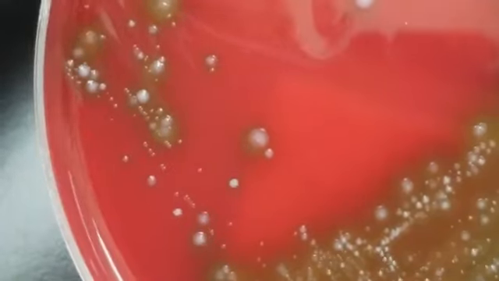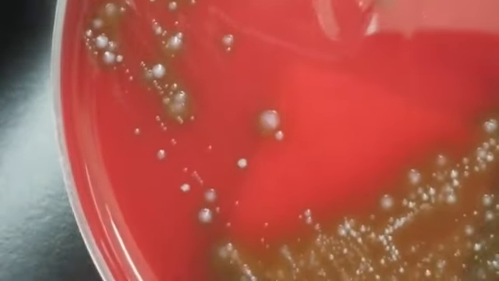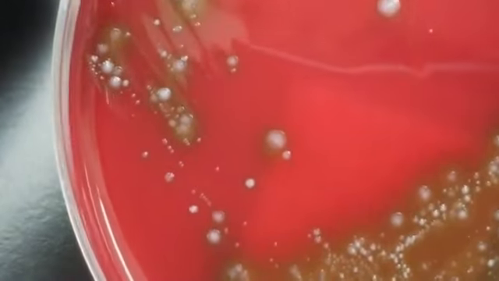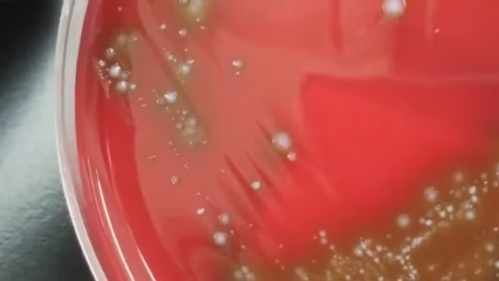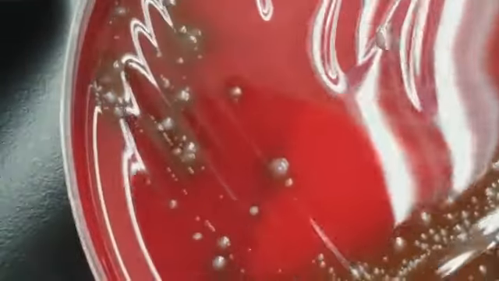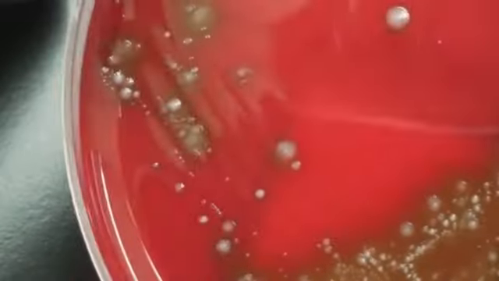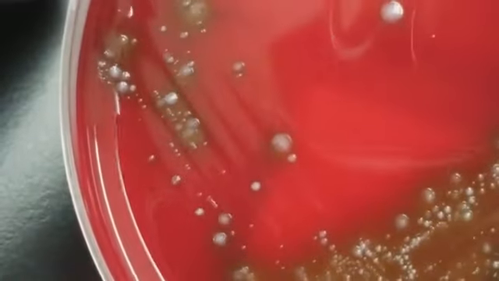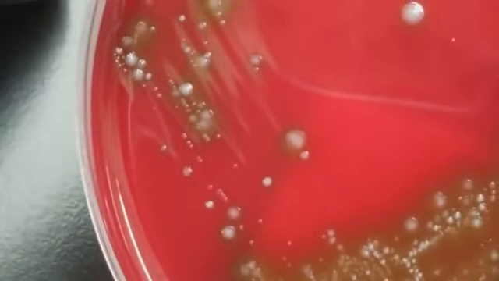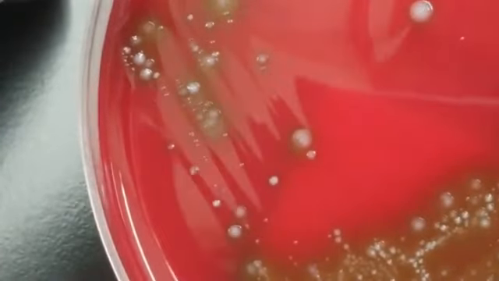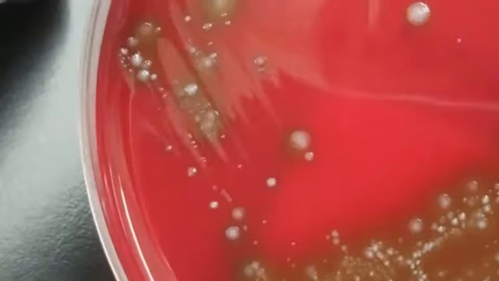This is a really good representation right here. So we have the greening of the alpha hemolysis, and then we have some other gamma hemolysis around there, which means there isn't any hemolysis. Alpha hemolysis is going to be the partial digestion of the RBC, whereas the gamma means that there isn't any.